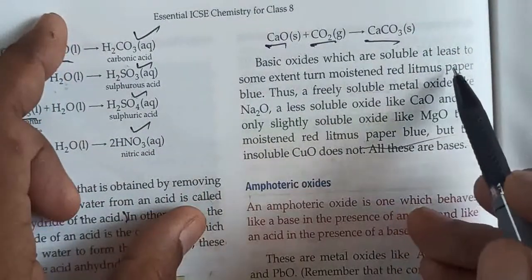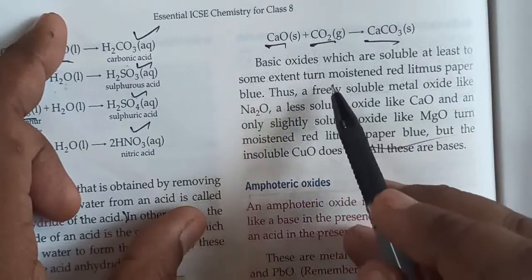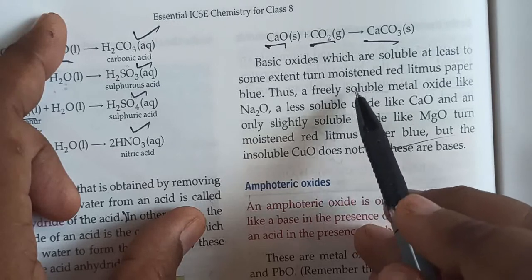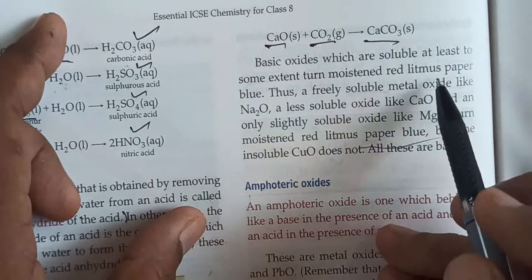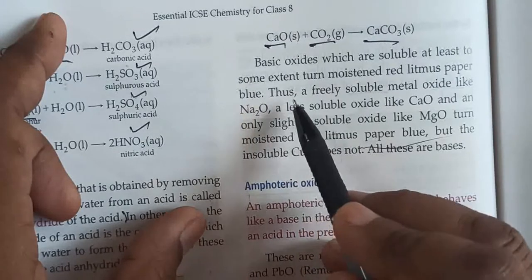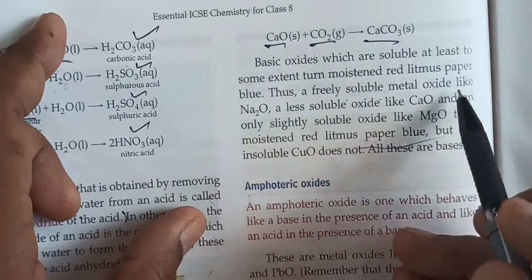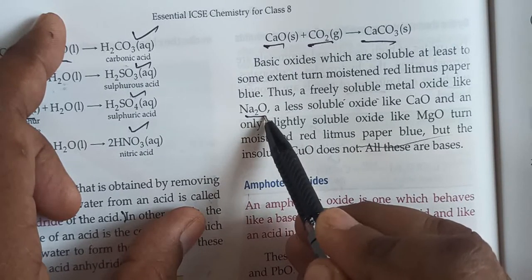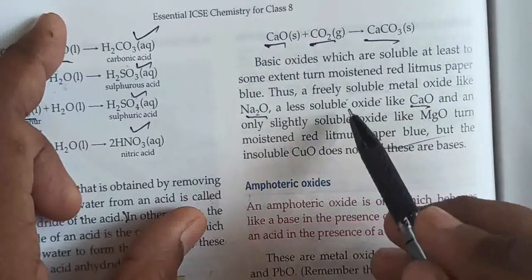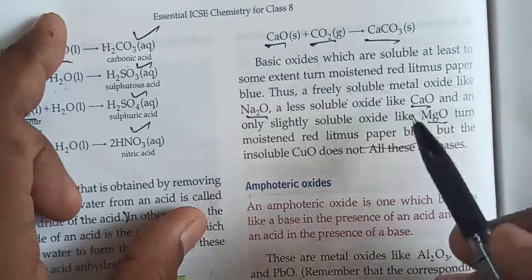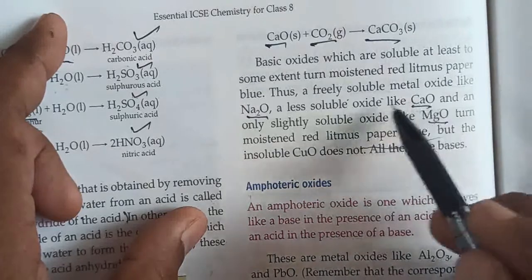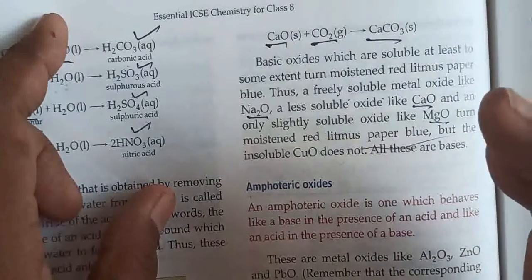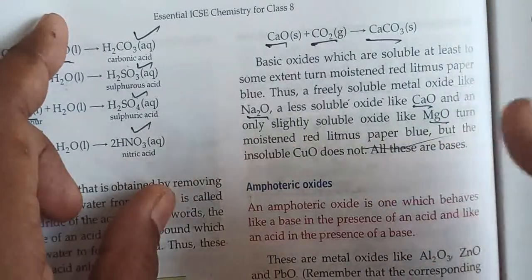Basic oxides which are soluble at least to some extent in water turn moistened red litmus blue. Thus the freely soluble metal oxides like sodium oxide, which is highly soluble in water, and calcium oxide, which is slightly soluble in water, and magnesium oxide, which is very slightly soluble in water, will turn moistened red litmus paper to blue color.